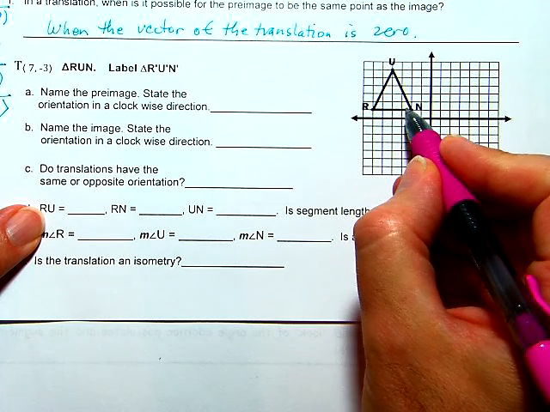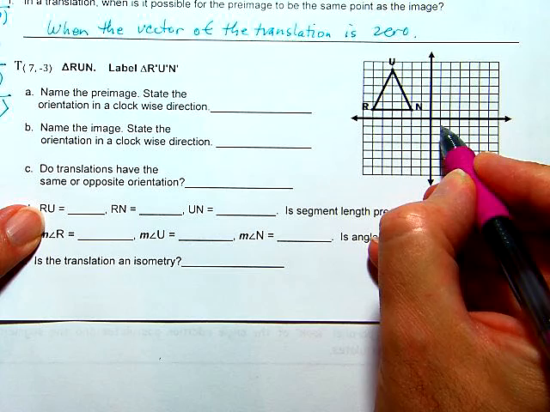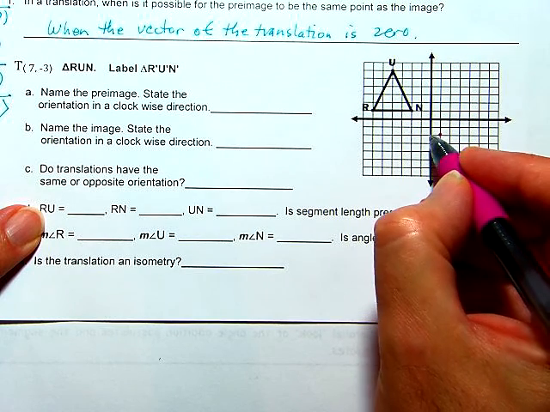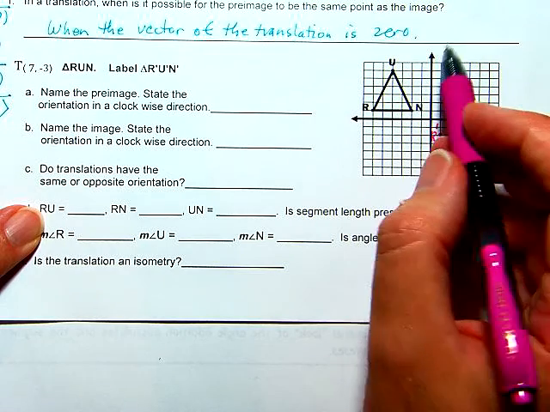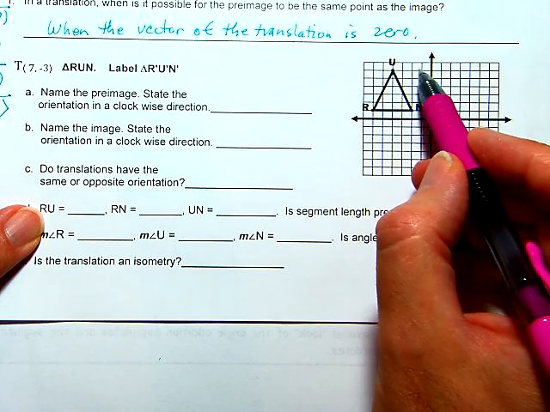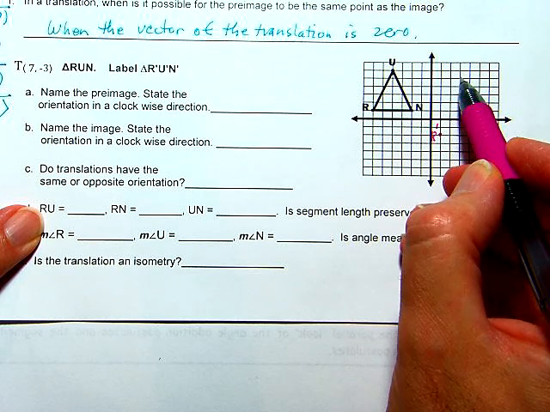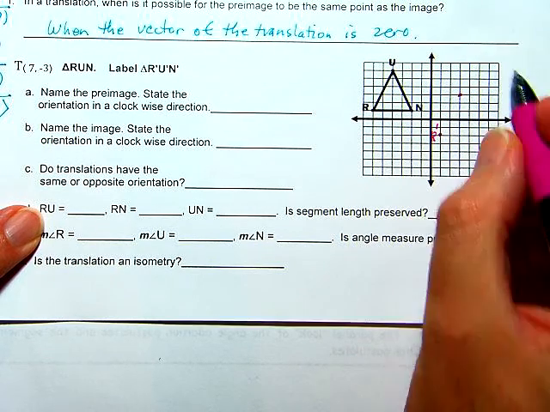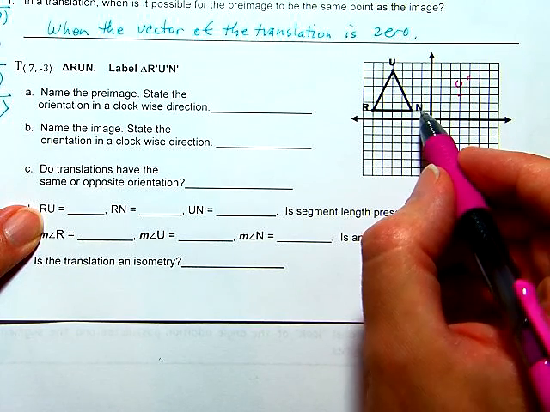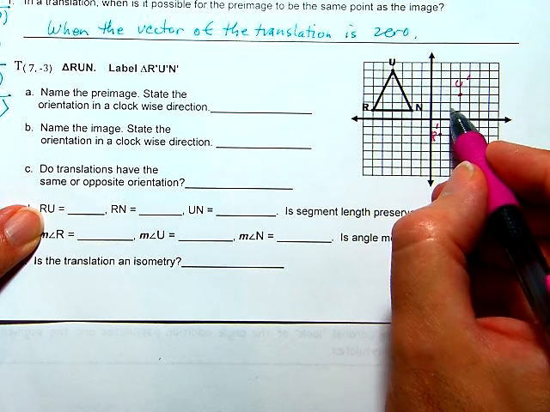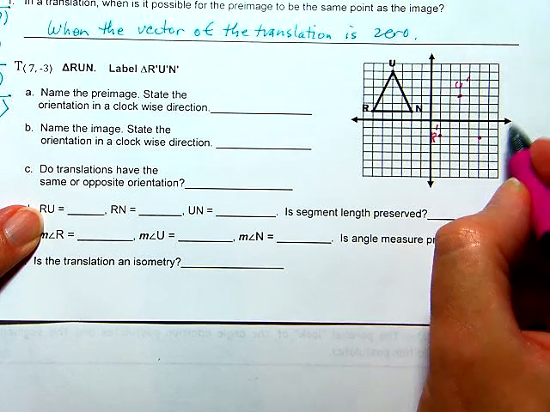1, 2, 3, 4, 5, 6, 7, and then 3 down, 1, 2, 3. That's R prime. Then U prime, we have to get 7 to the right, 1, 2, 3, 4, 5, 6, 7, and then 3 down, 1, 2, 3. This is U prime. And then N also, we've got to move 7 to the right and 3 down. 1, 2, 3, 4, 5, 6, 7, and then 1, 2, 3, N prime.